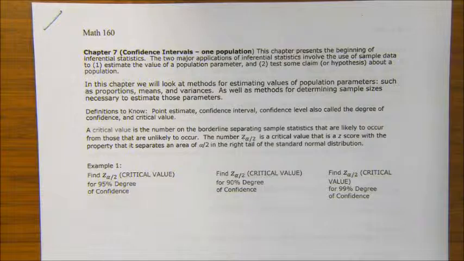So critical values separate likely from unlikely values. In chapter 7, we're only going to consider the positive critical values. But in chapter 8 and on, we actually look at the positive and the negative ones. Sometimes we look at one, sometimes both, sometimes only the positive, sometimes only the negative. It just depends on the situation. The nice thing about these critical values is that they're symmetric because these are z-scores. The positive and the negative have the same number value, just opposite signs.